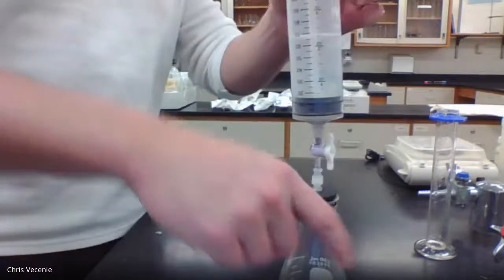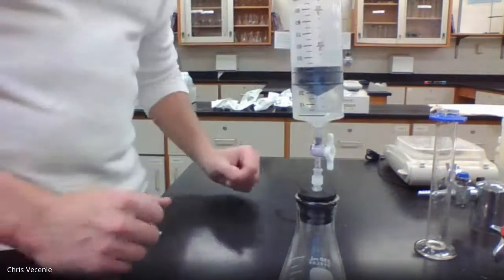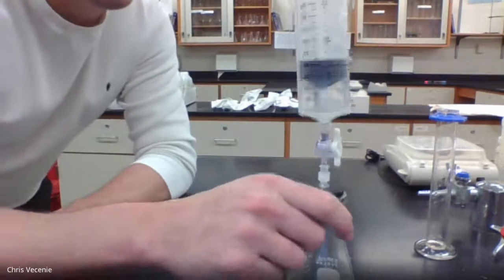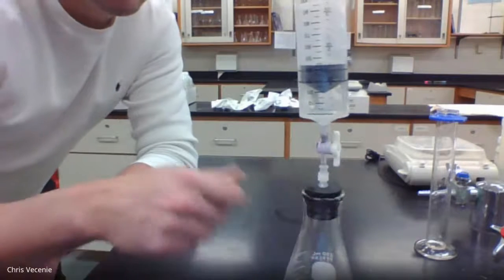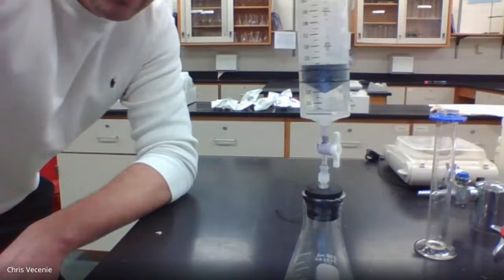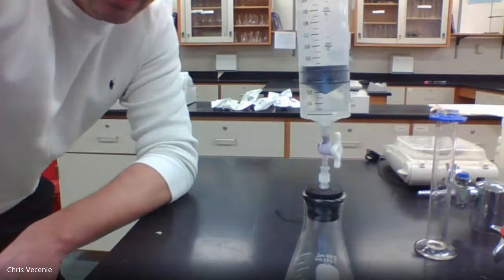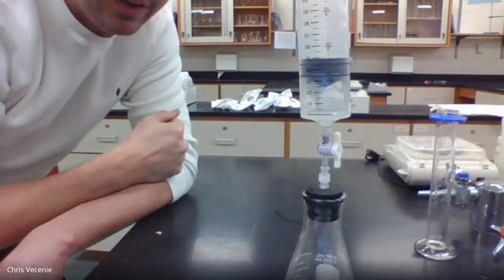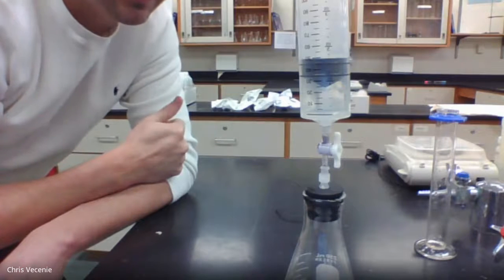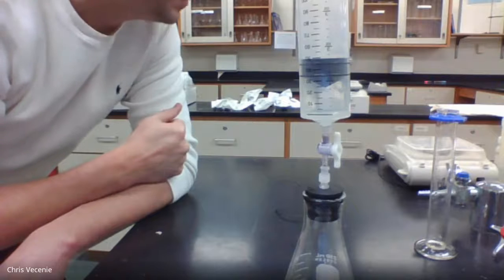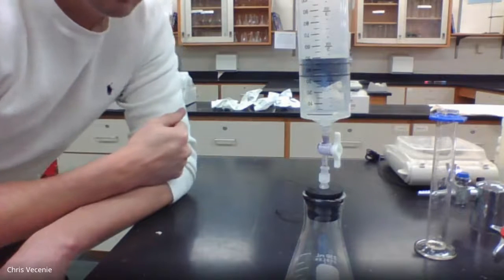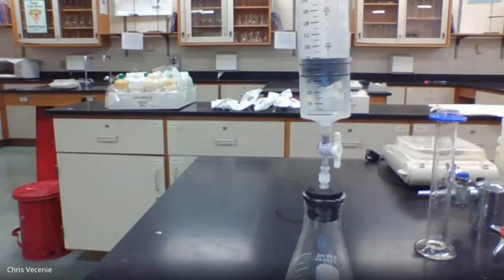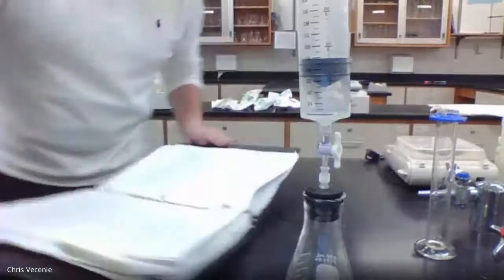Every once in a while, you want to give it a stir. You can see we're collecting the gas. Like I said, you give it a little push, break that friction, and you can see the gas keeps pushing up into the container. All right, that would be our first 2-minute mark.